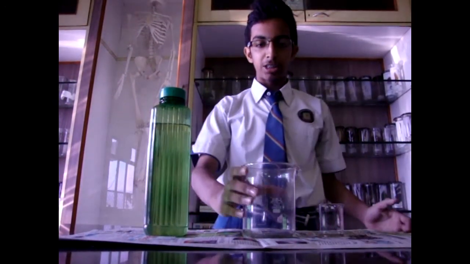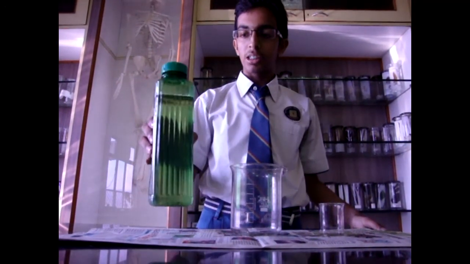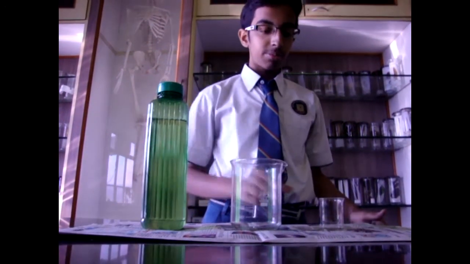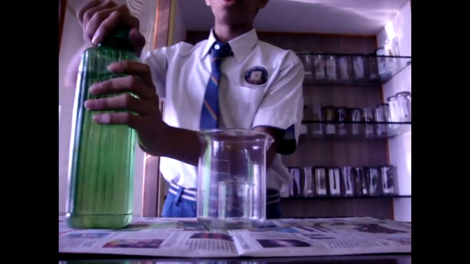Good day. Today we will see an experiment depicting refractive index. We need a large beaker, a small beaker, and sunflower oil, which is in this green bottle. We place the small beaker inside the large one. We start pouring oil inside the small beaker and fill it up to its brim.